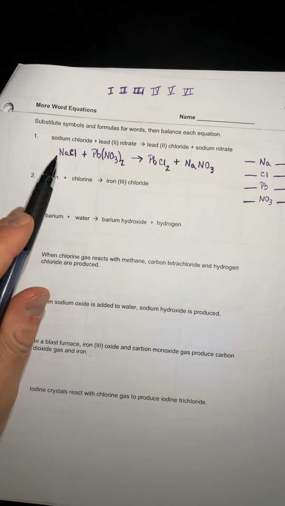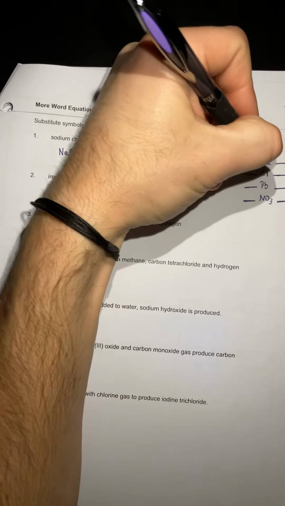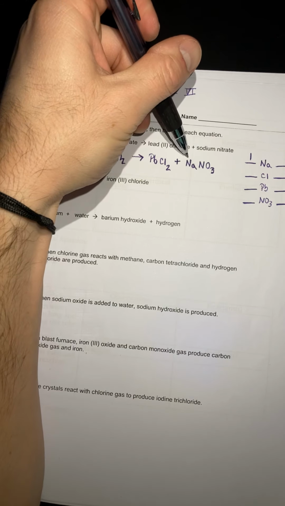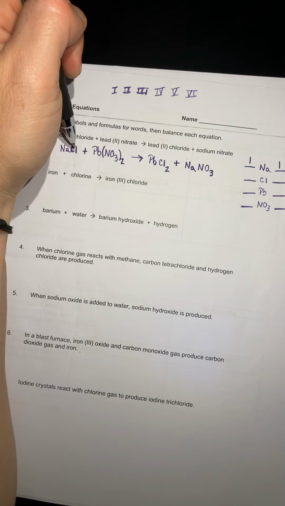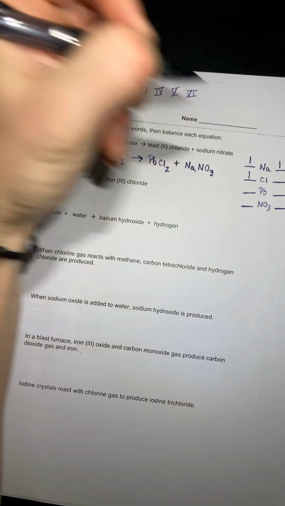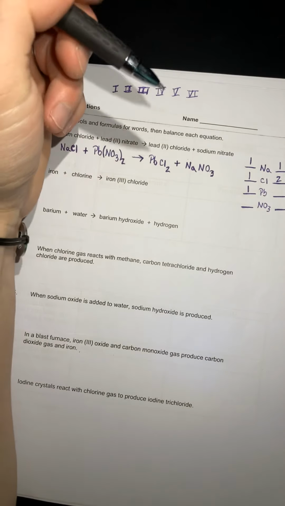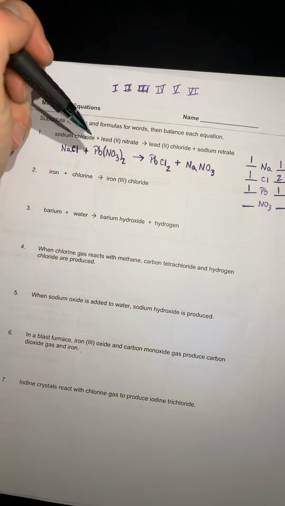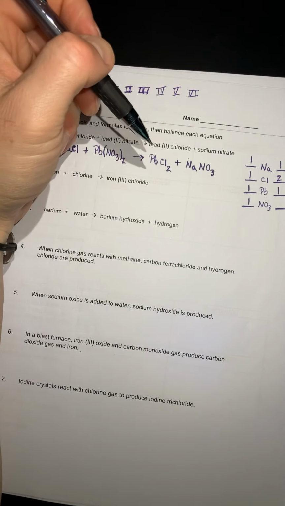All right. Now, how many sodiums do I have on the left? Just one. How many do I have on the right? Still just one. How many chlorines do I have on the left? Just one. How many chlorines do I have on the right? 2. How many leads do I have on the left? Just one. How many leads do I have on the right? Just one. How many chlorines do I have on the left? Just one.